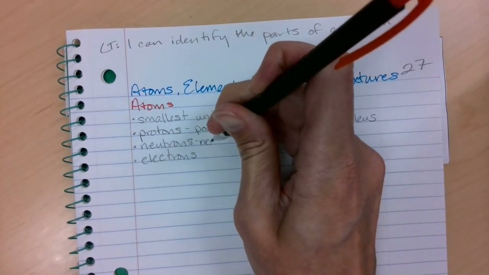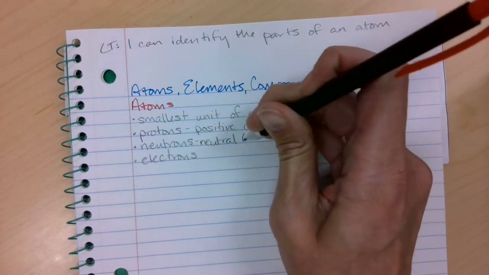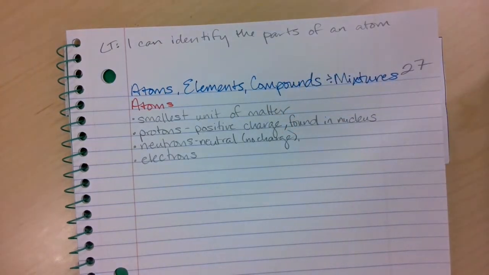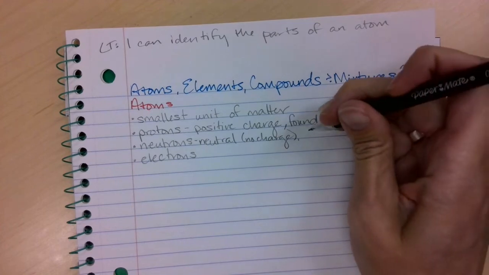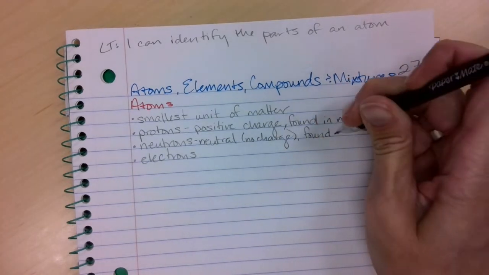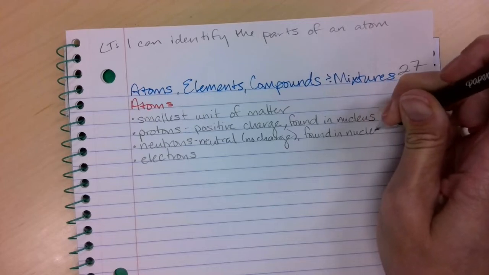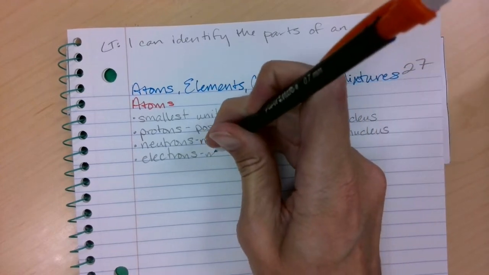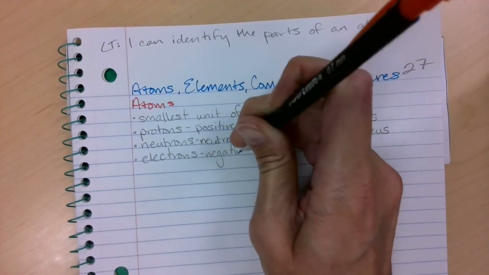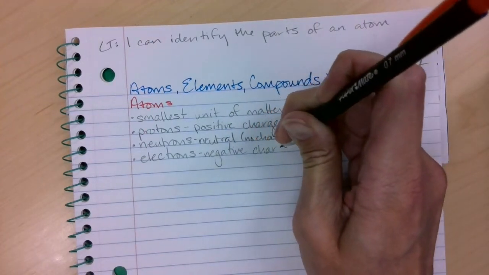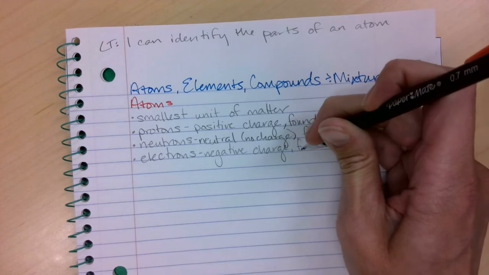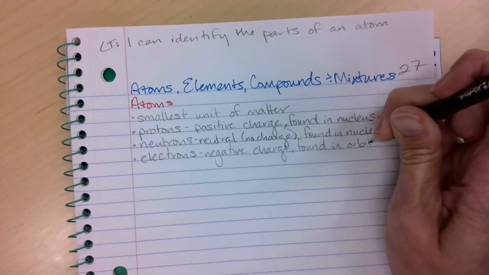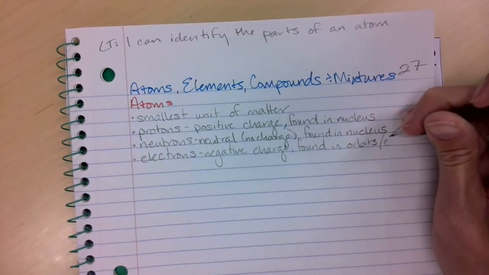Neutrons are neutral, which means they have no charge, and they also are going to be in the nucleus with the protons. And electrons are going to have a negative charge, and these guys are going to be found orbiting the nucleus. And you might also hear that called the electron cloud.